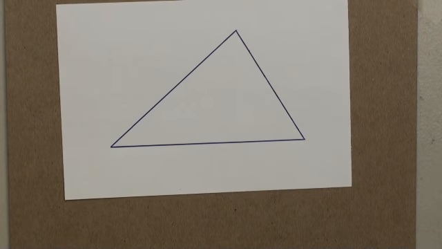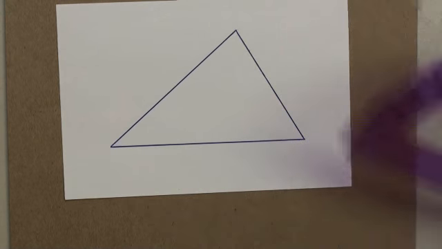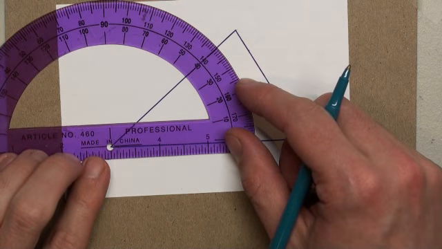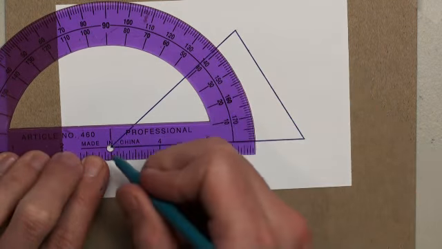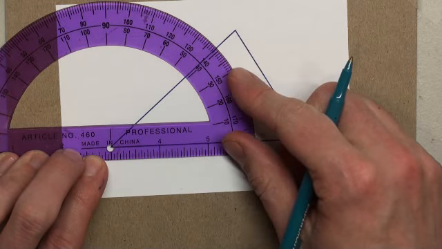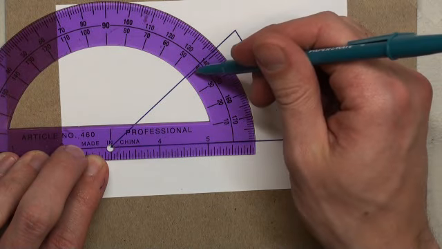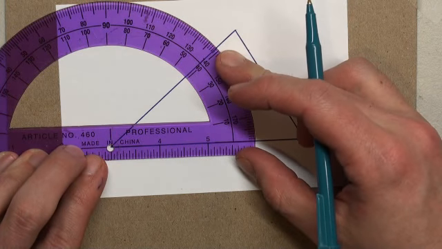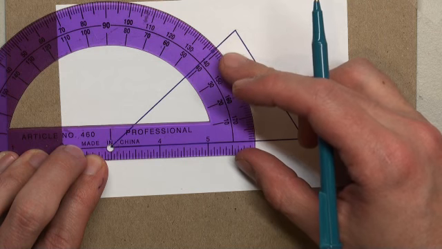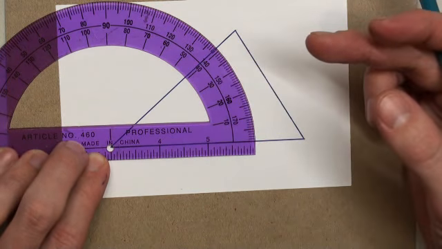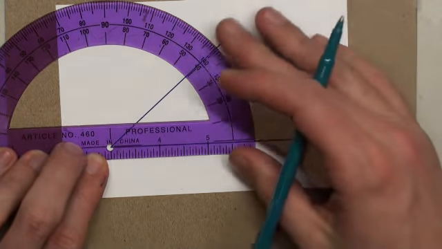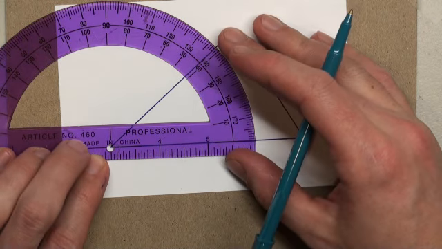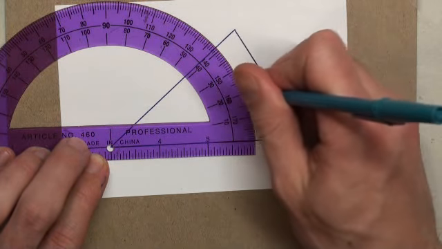First, we have to find the angle bisectors for all of the angles. So let's start over here. Okay, if I line that circle on that vertex, this angle is about 41 degrees. If I fudge it just a little bit, now it's almost 42 degrees. So that means my angle bisector is going to be at 21 degrees.